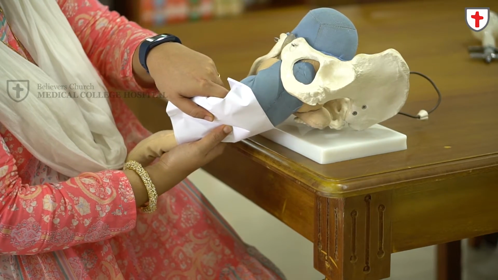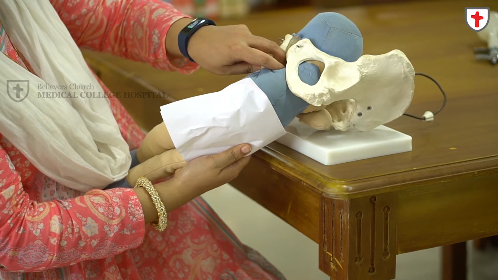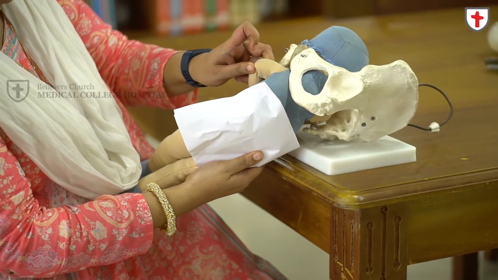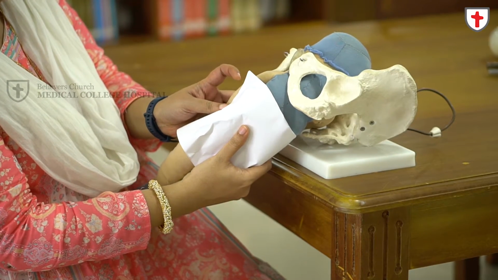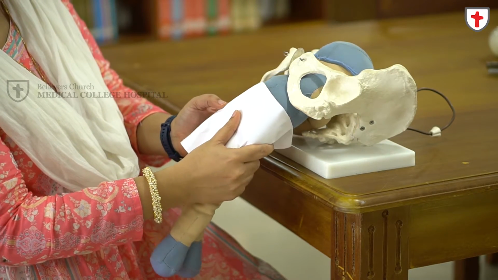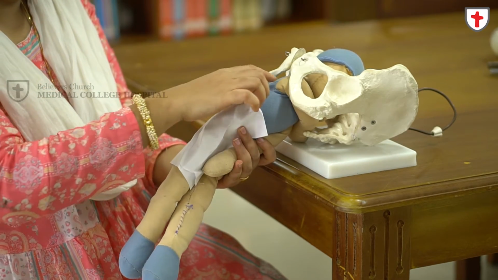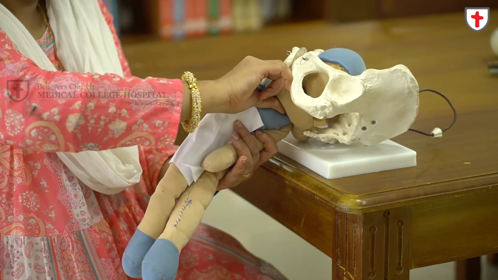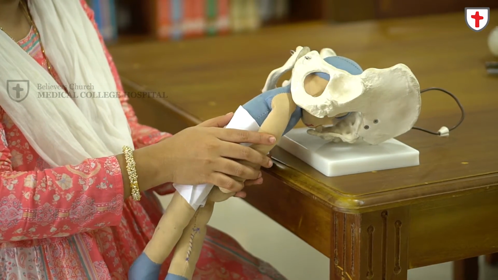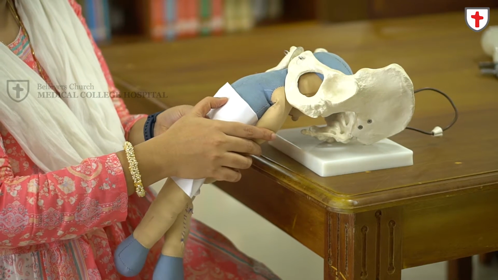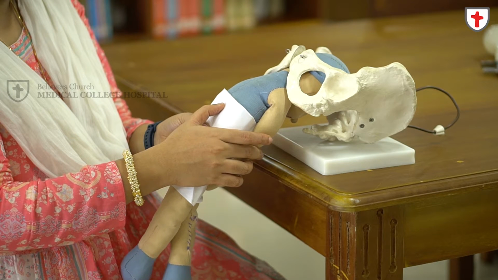The baby's back is turned either to the right or to the left, and now you find the anterior arm just slips out. If there is difficulty in delivery of the posterior arm, the back is turned in the opposite direction and the posterior shoulder is made an anterior shoulder, and the anterior shoulder arm is delivered out. Again, the back of the baby should face the obstetrician, and gently hold the baby.